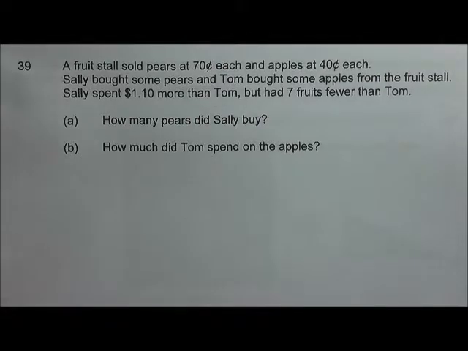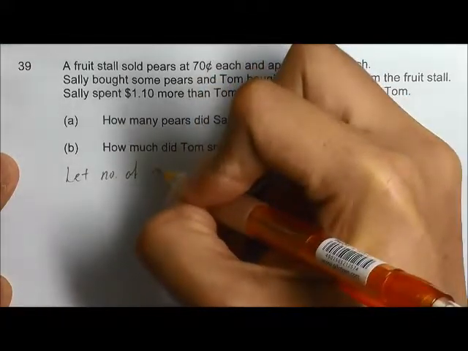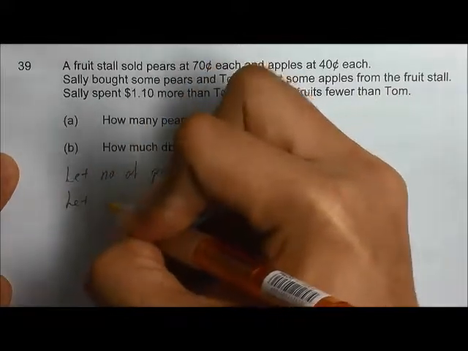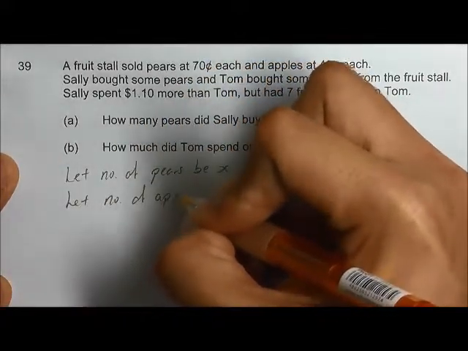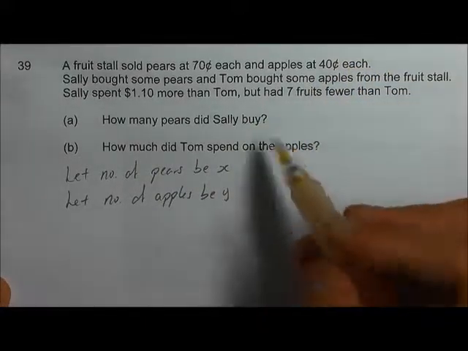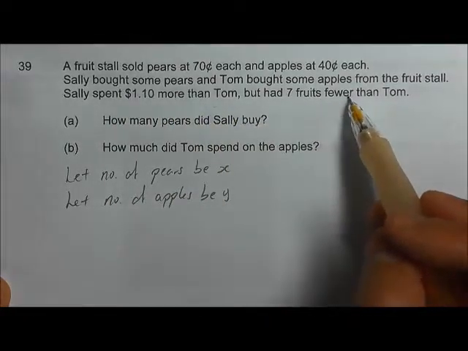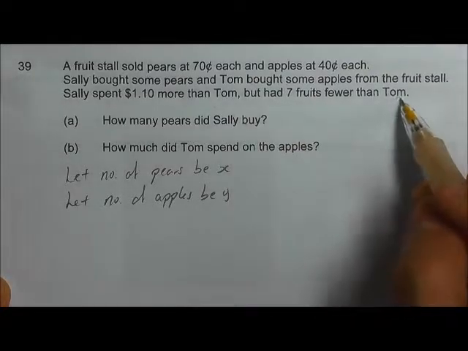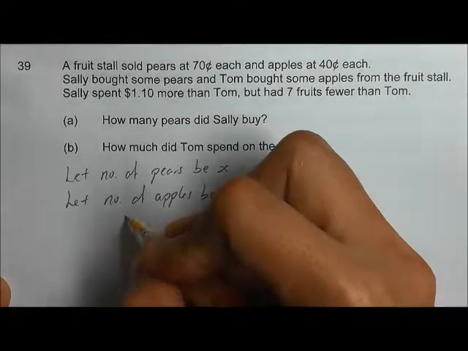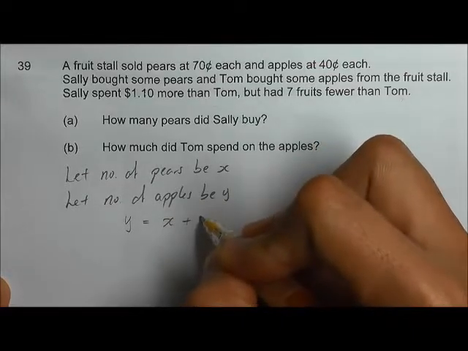Okay, we can use algebra to solve this question. So we let the number of pears be x, and we let the number of apples be y. Okay, so we know that Sally had 7 fruits fewer than Tom. Tom bought apples and Sally bought pears. So we can say that the apple is more. So y is equal to x plus 7.